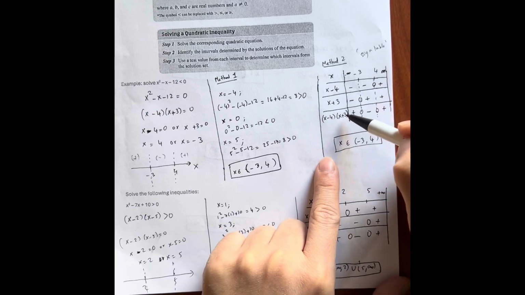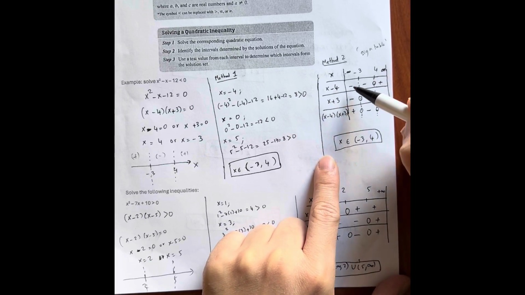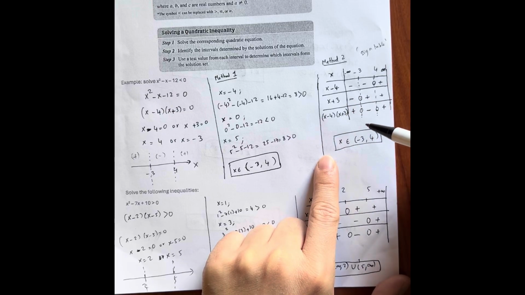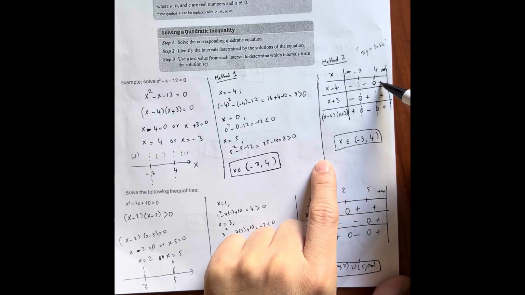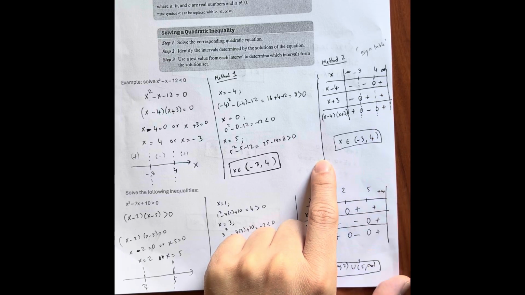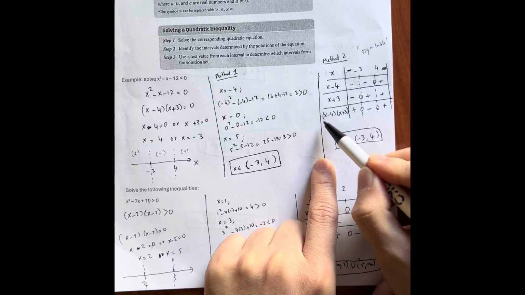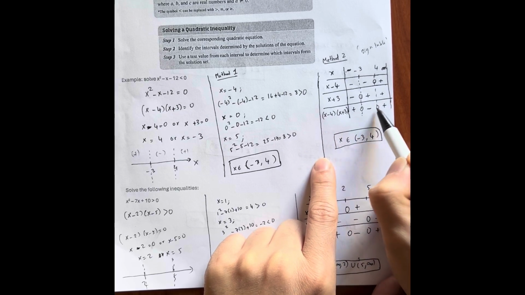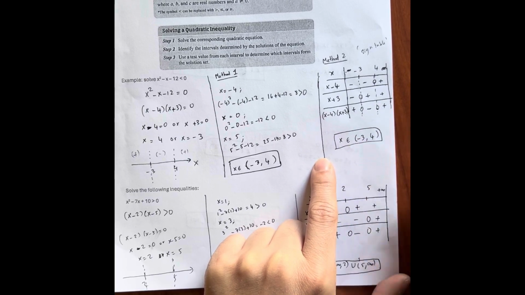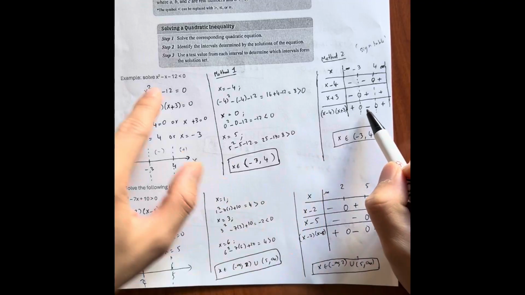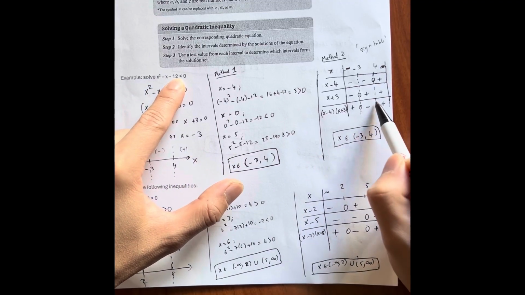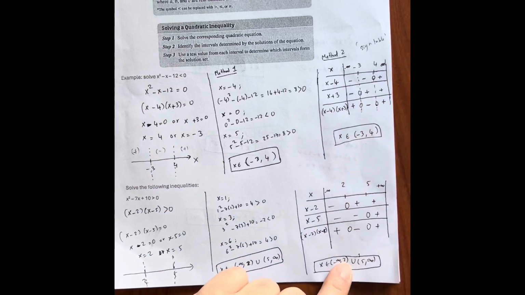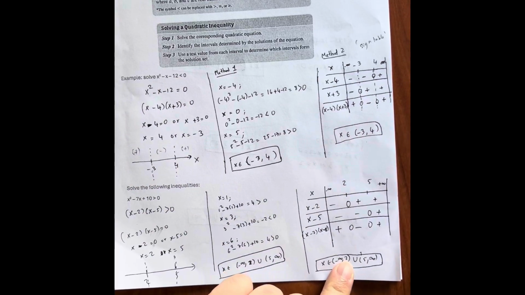And this is the product of these two. A negative number times a negative number would be positive. Negative times a positive would be negative. A positive number times a positive number is positive. So the resulting product is positive, negative, then positive. And we want to know where it's negative. So the answer is this region between -3 and 4. Either method is good.